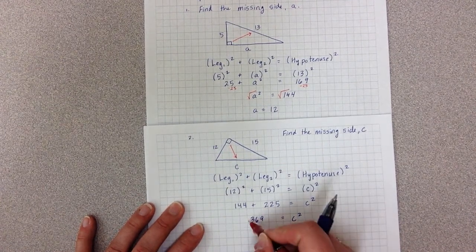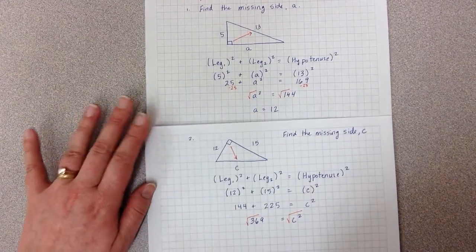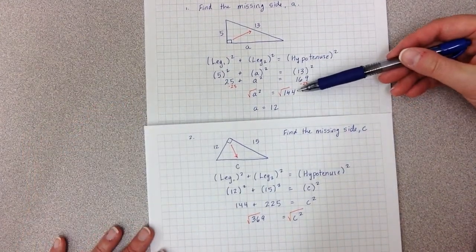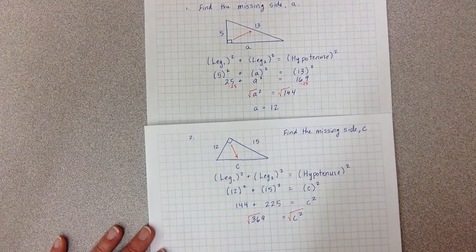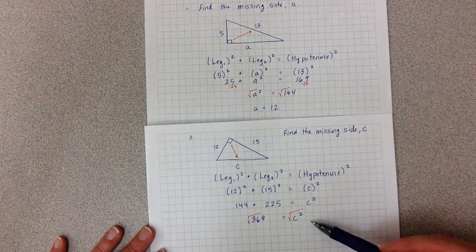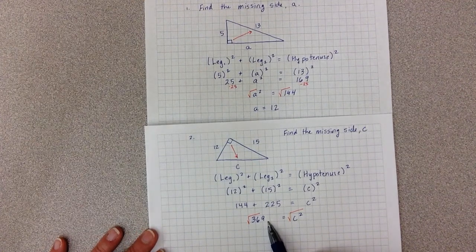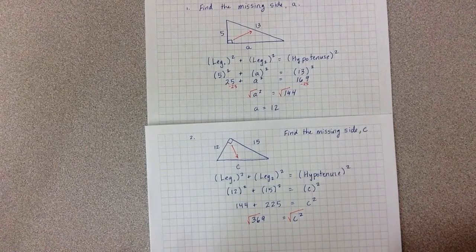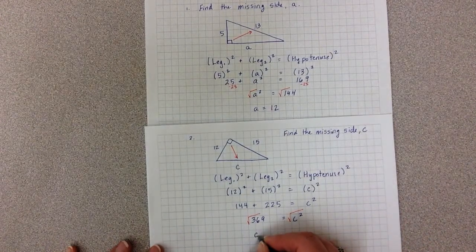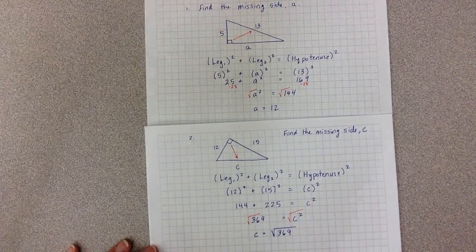And then I'm going to take the square root of both sides. Now, in the previous example, we knew what the square root of 144 was. We know that 12 times 12 gives us 144. In this example, we don't know of a number that times itself gives us 369. There is a number, it's just that it's going to be an approximate number with lots of decimal places. So in this case, we simply leave our answer as the square root of 369.